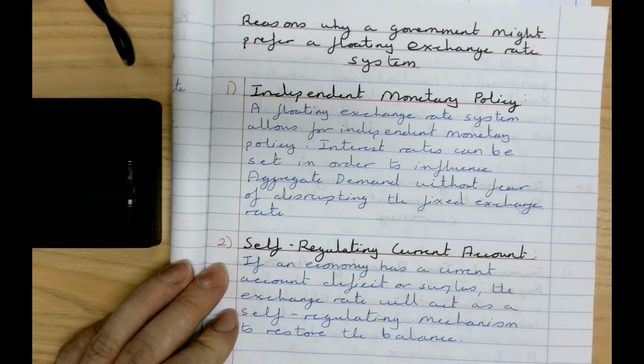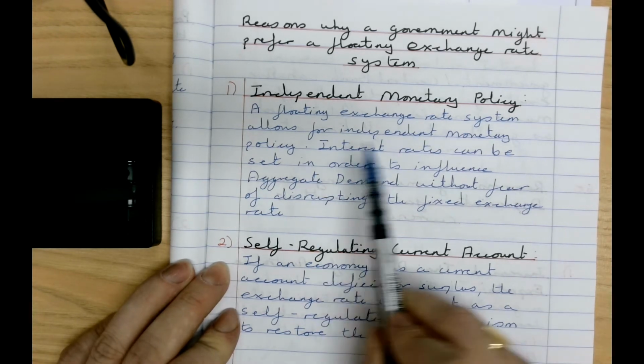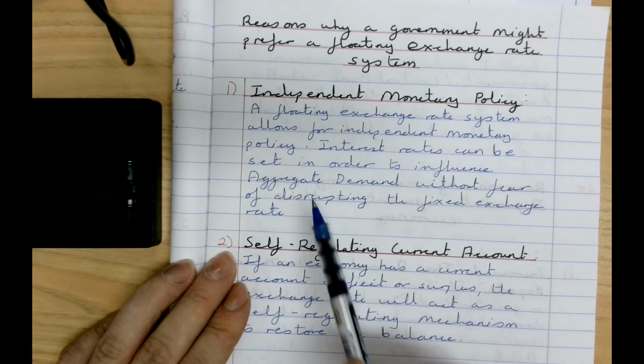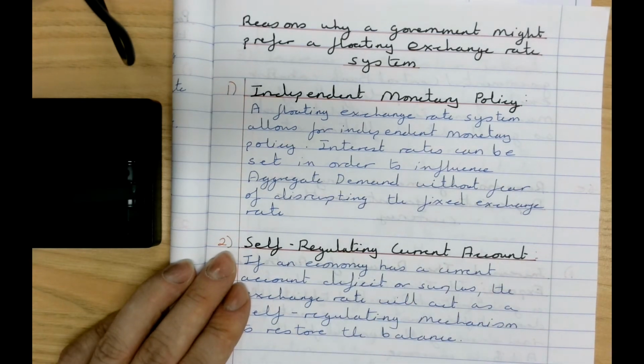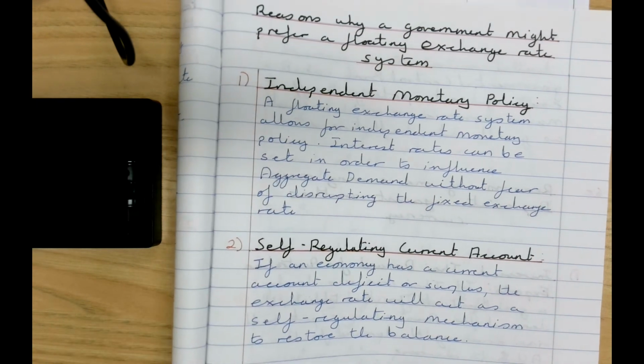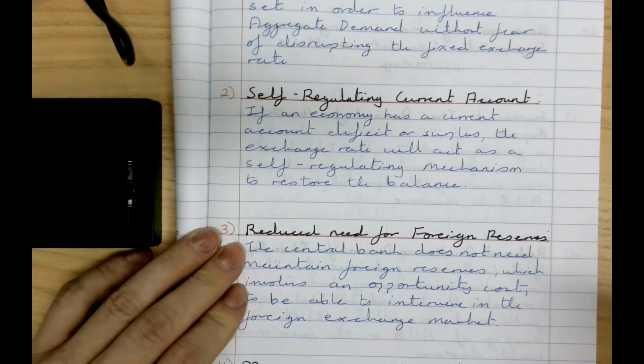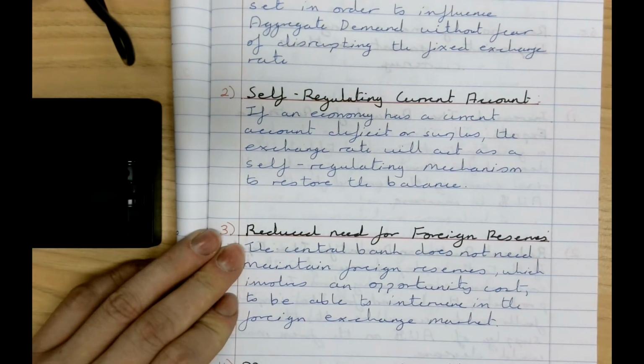You don't have to use monetary policy to maintain or fix an exchange rate. A floating exchange rate system allows for independent monetary policy, right? Interest rates can be set in order to influence aggregate demand at home without fear of disrupting the fixed exchange rate, because you can't mess around with monetary policy to address aggregate demand problems at home while maintaining a fixed or managed exchange rate, because you may have divergent desires.